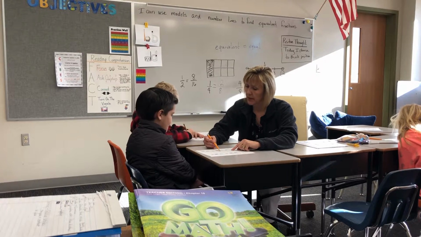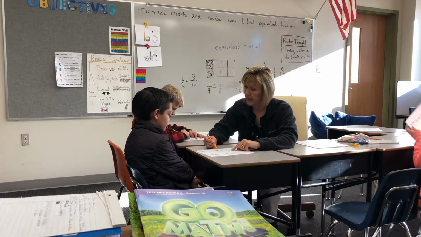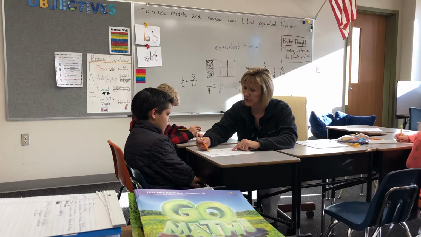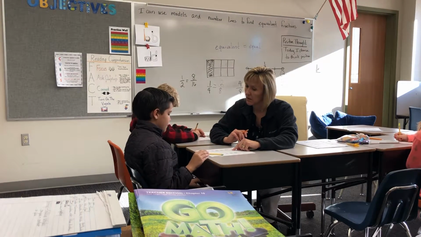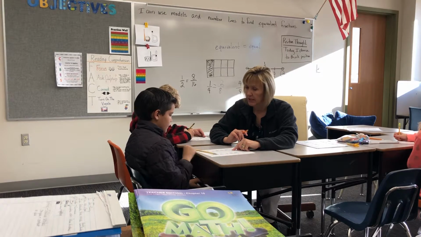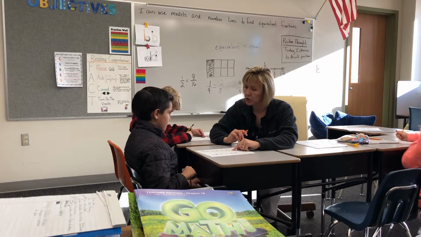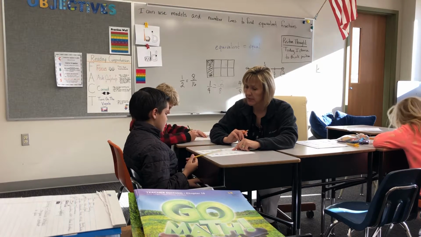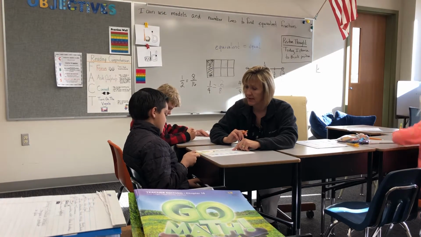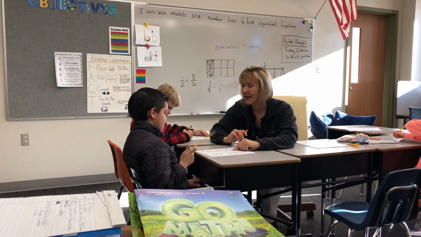Now, can you find the other match to the 4 eighths? Is there another picture on this side that has this fraction that you haven't used yet? Which one looks like half of the shape is shaded? Yes, so where are you gonna draw the line to?